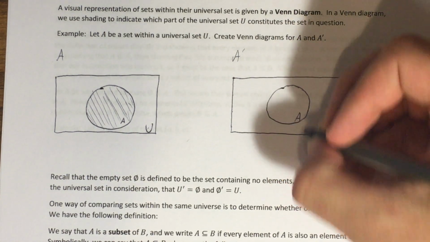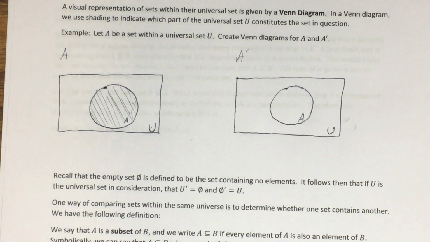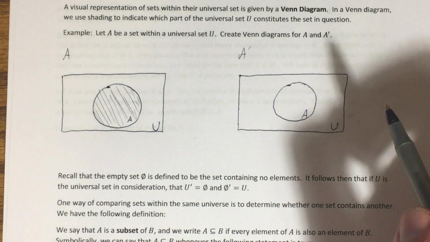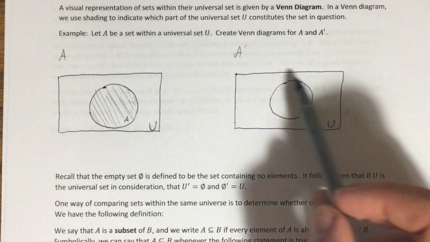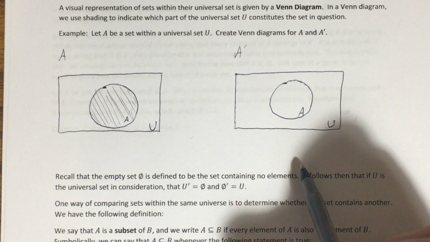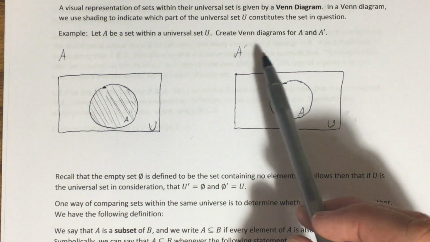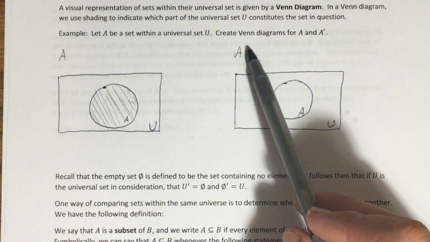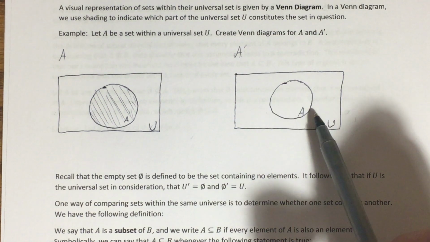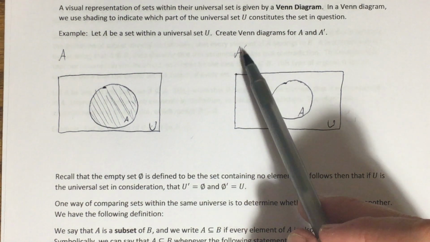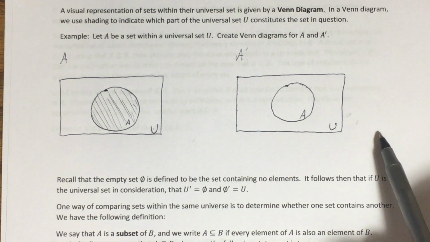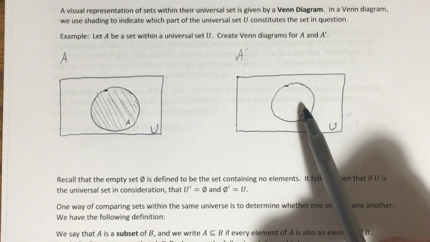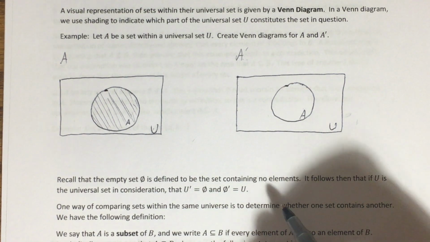Well, notice I'm going to do essentially the same thing I did in the first problem. Notice I'm not calling this circle A complement. I don't want to do that. I only want to work with this set A here. And the reason for that is because I want to see in my visual depiction here, my Venn diagram, how A complement relates to the set A. Well, remember, A complement by definition is the set of all elements of my universe that are outside of A, that don't belong to A.